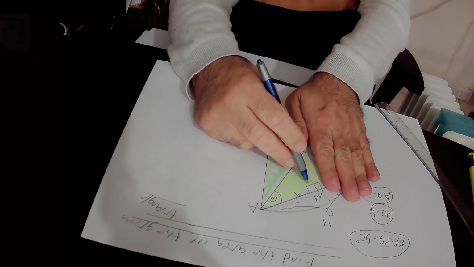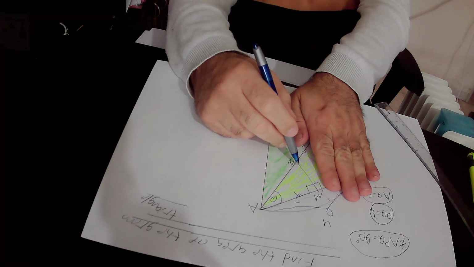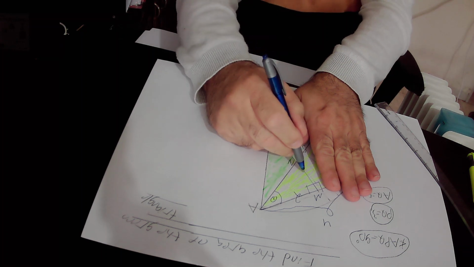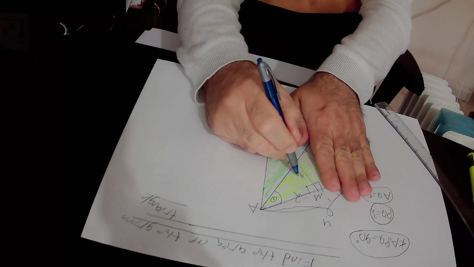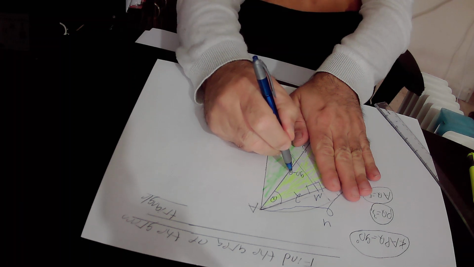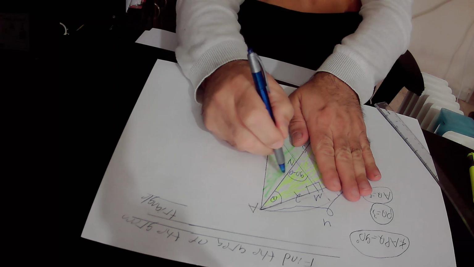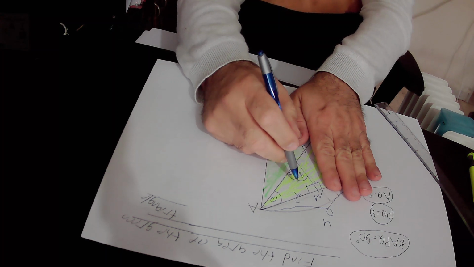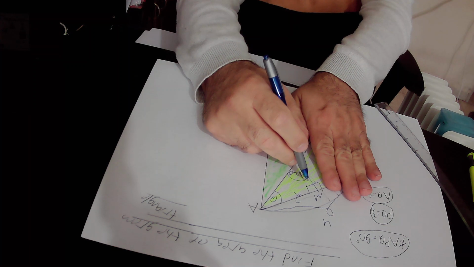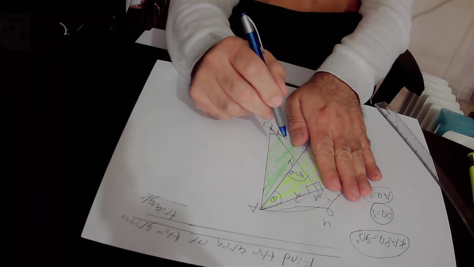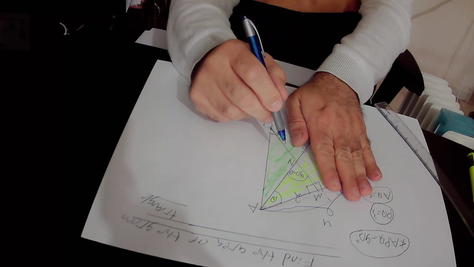This angle equals 90 degrees, therefore the missing angle here must be equal to 90 degrees minus theta. Why? Because 90 degrees minus theta plus theta is 90 degrees, and 90 degrees plus 90 degrees is 180 degrees, exactly according to the rule that the sum of the angles in any triangle is equal to 180 degrees.